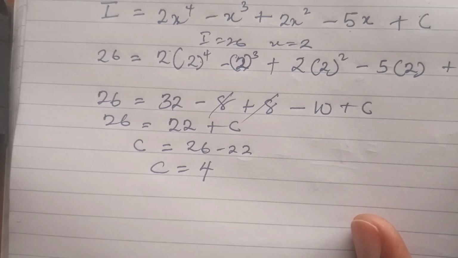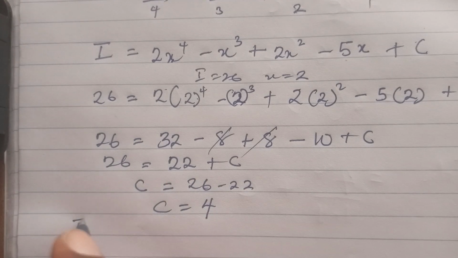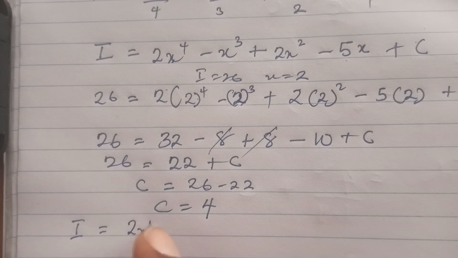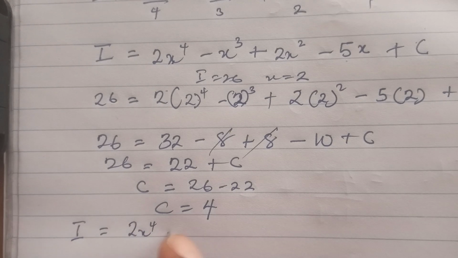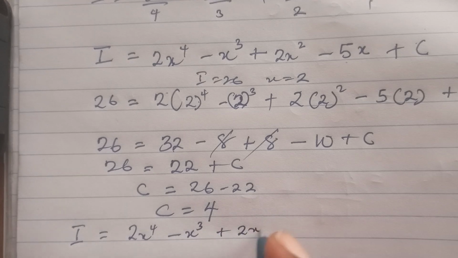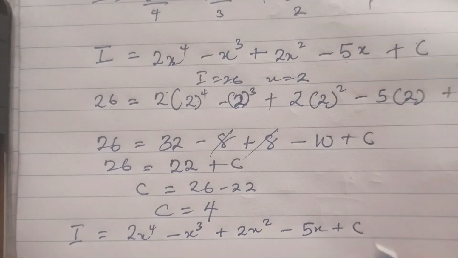So from what we integrated, our I is 2x raised to power 4, minus x raised to power 3, plus 2x raised to power 2, minus 5x, plus c.